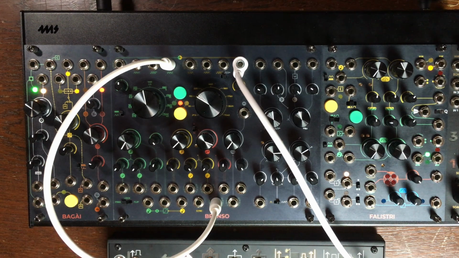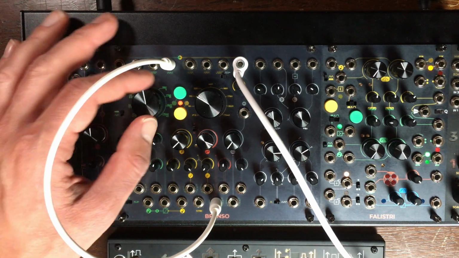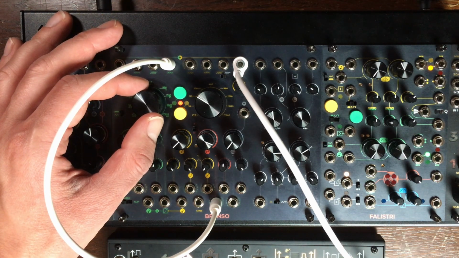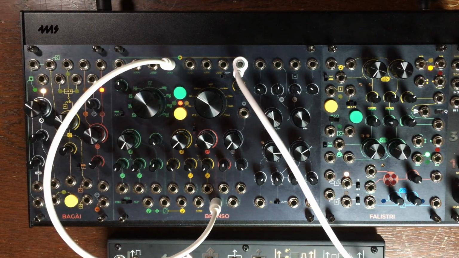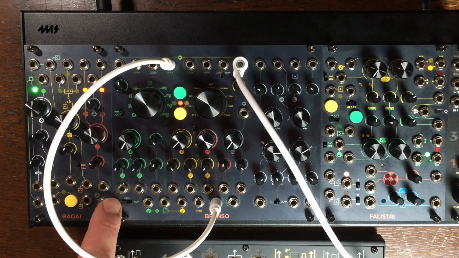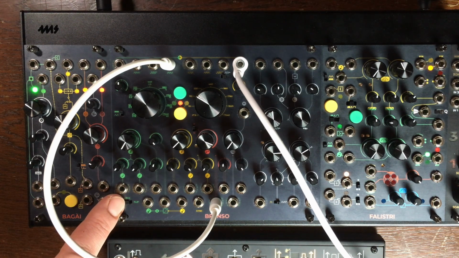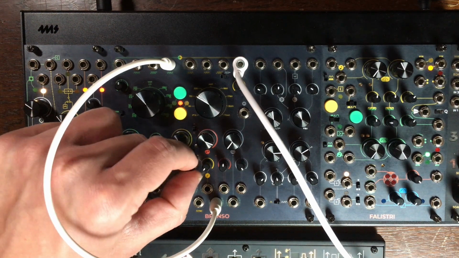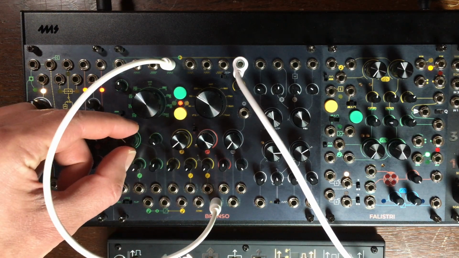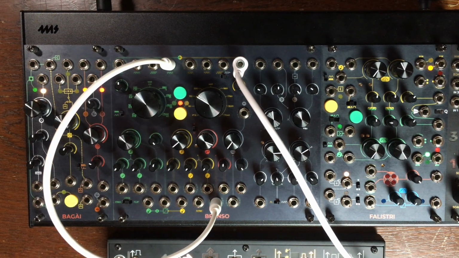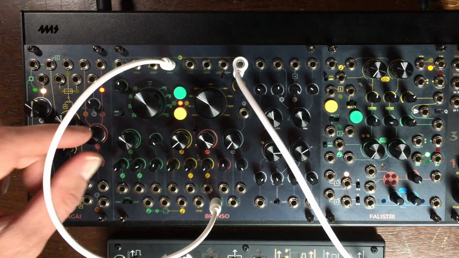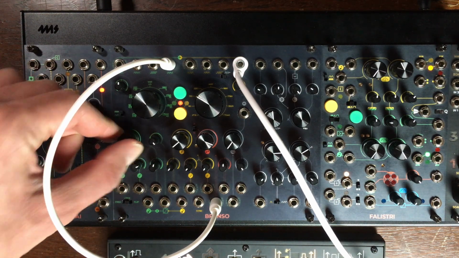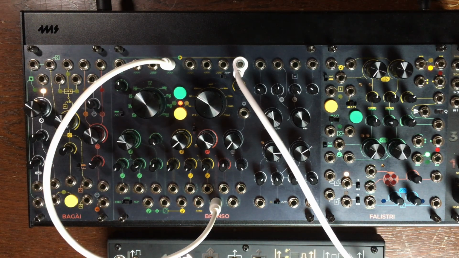You can once again patch whatever you want as a signal, if you don't want the sine wave of the green oscillator. A combo that I love is to use sync on top of this, plus FM, because FM goes both ways.